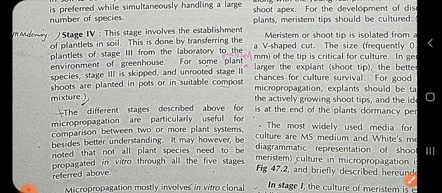Normally in the greenhouse the plants are planted in pots that have a suitable compost mixture, which I have already discussed with you a little in your first lecture. It should have sand, sterile soil, and manure, also called farmyard manure, made from the excreta of animals, in a ratio of 1 to 1 to 1.